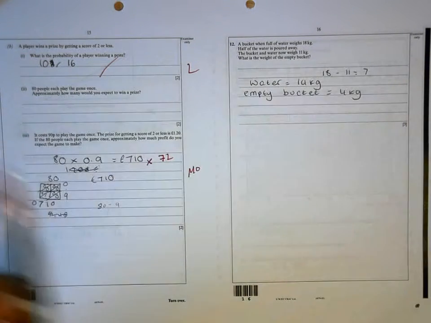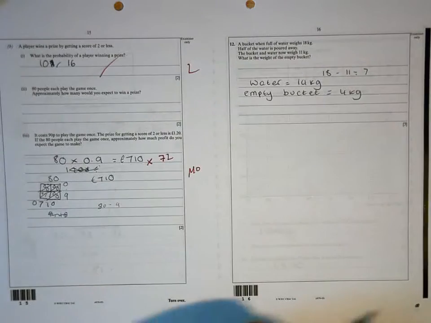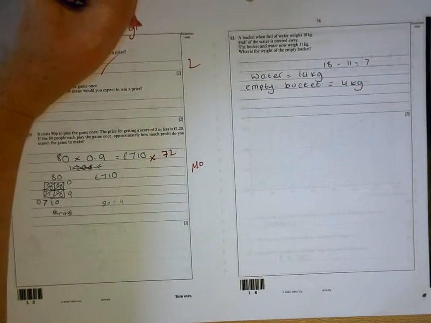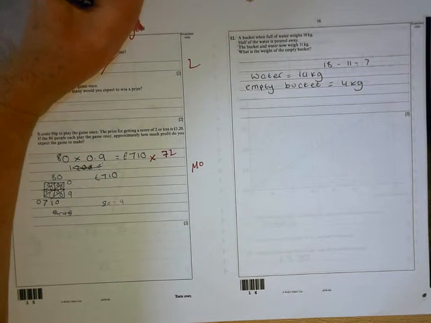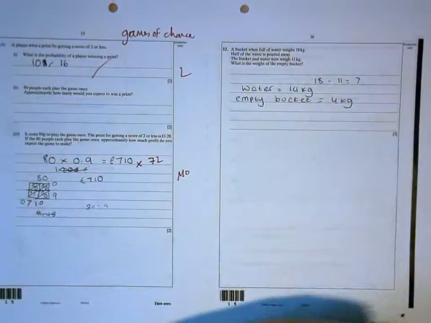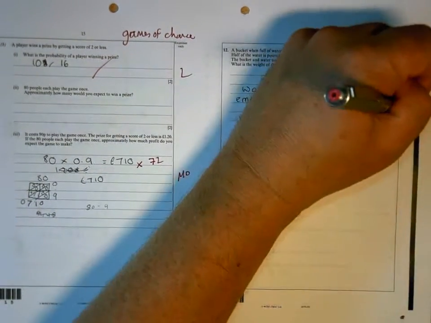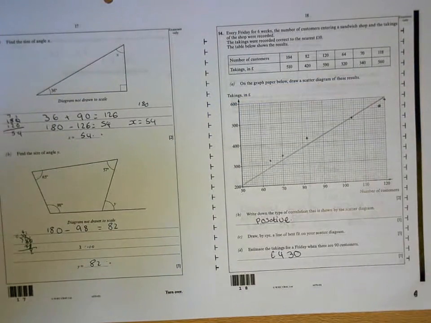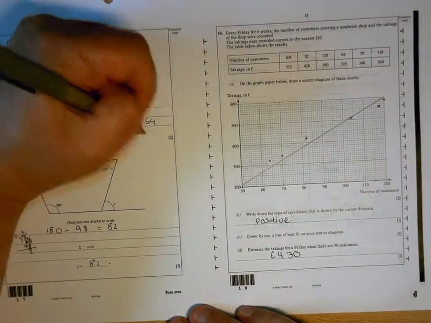Take a look how I explain that on the video clip, and then if you want to practice questions like that, go on to Jones the Sum Foundation Topics, and you're looking for games of chance. That's right, well done. 5 for the page. 54 is correct, well done.